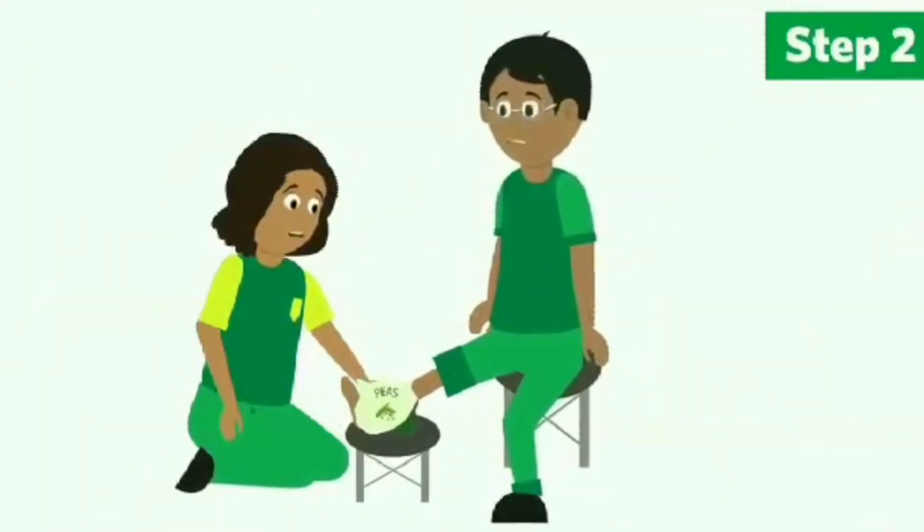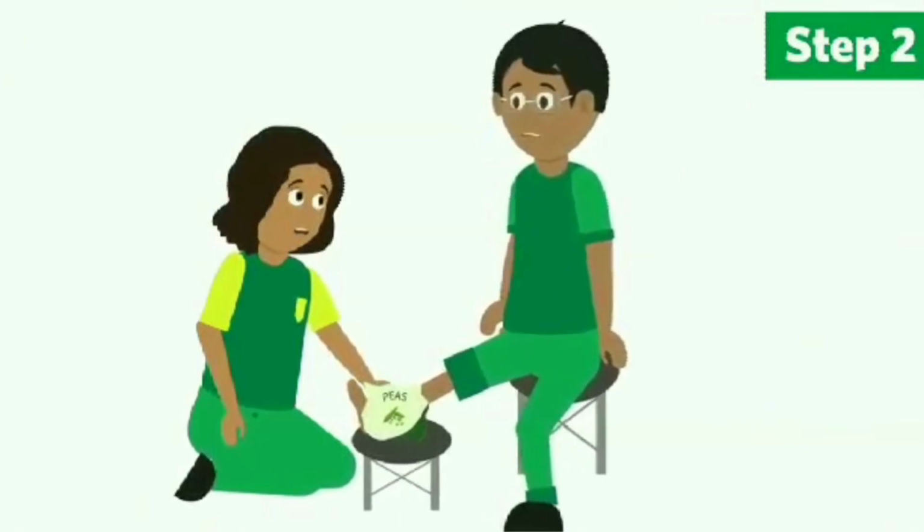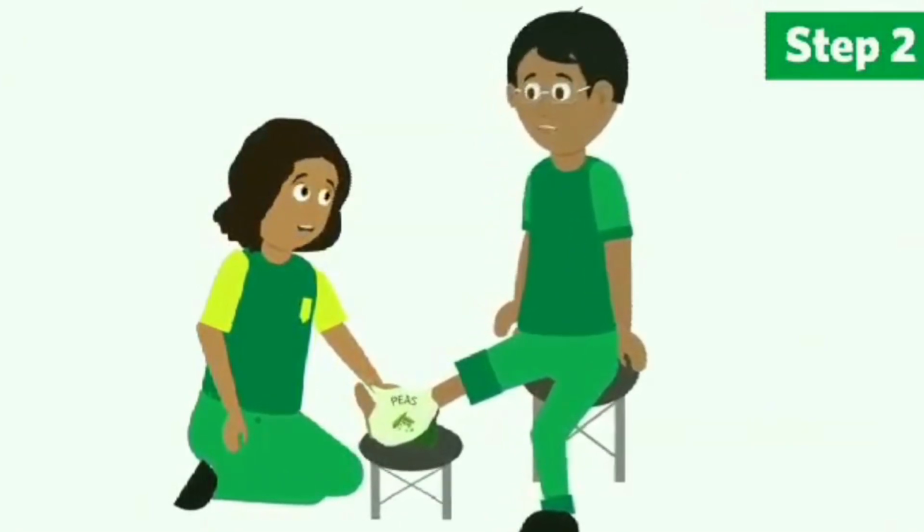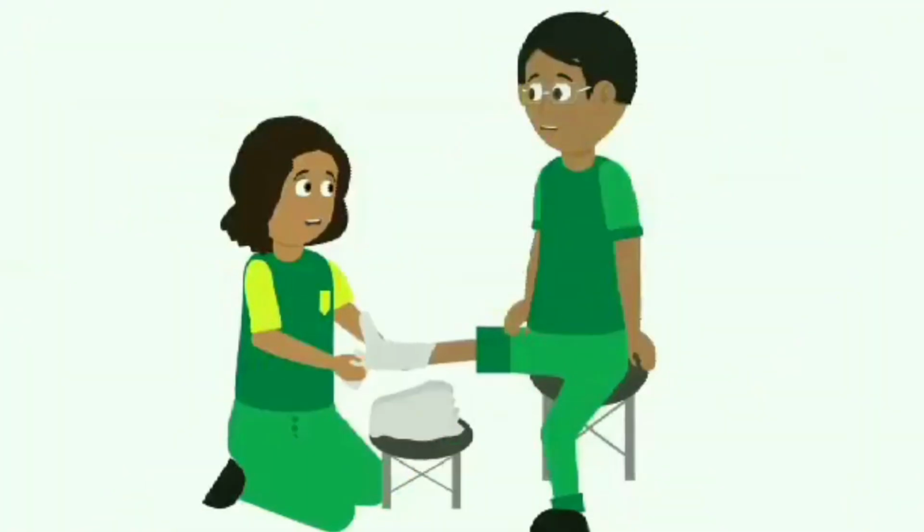Strains and sprains. Lifting heavy objects, overexertion, or repetitive motions can lead to strains and sprains. Improper lifting techniques and lack of ergonomic consideration contribute to these accidents.